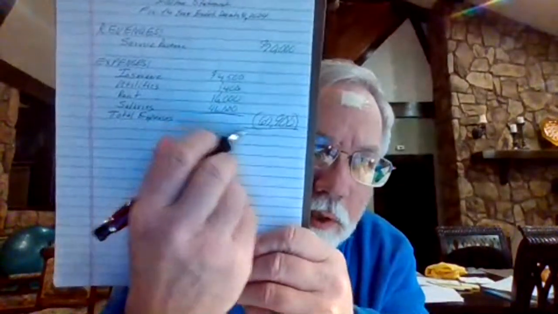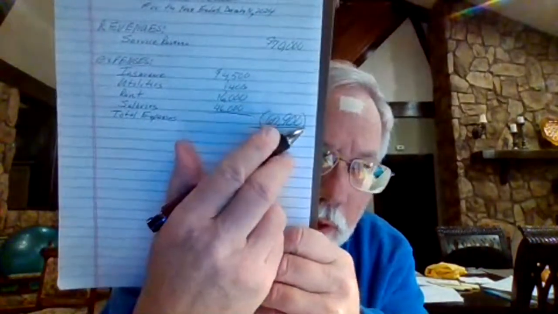I'm going to add up the expenses. 4,500 plus 1,400 plus 16,000 plus 46,000. 67,900. Since I'm subtracting the expenses, I'm going to put it in brackets.